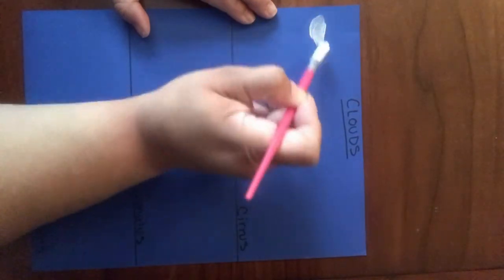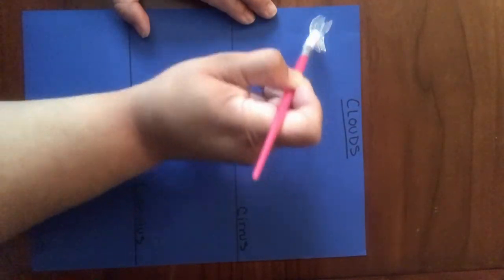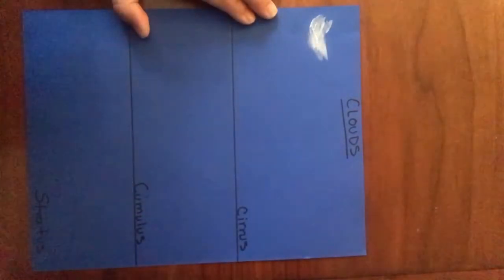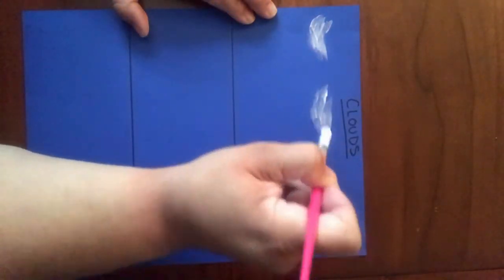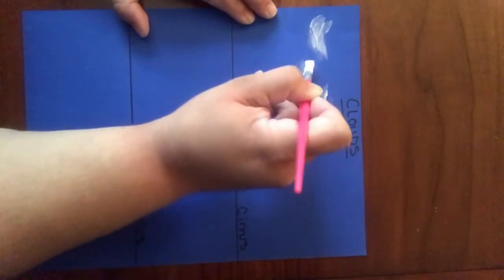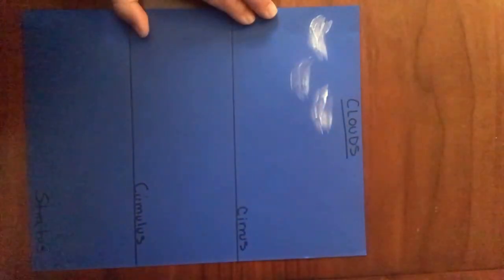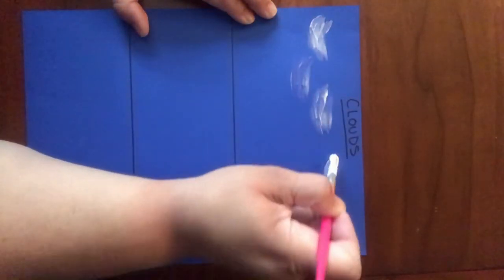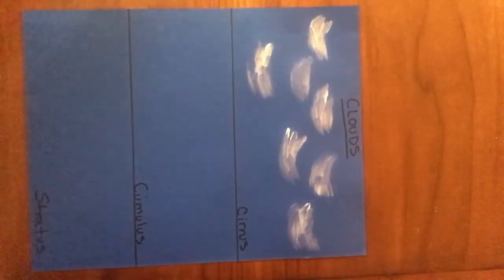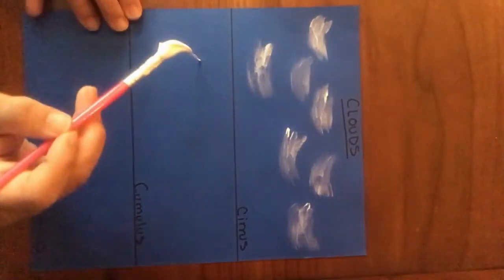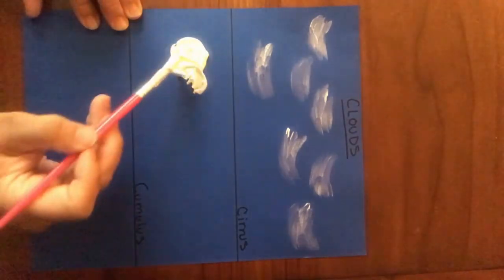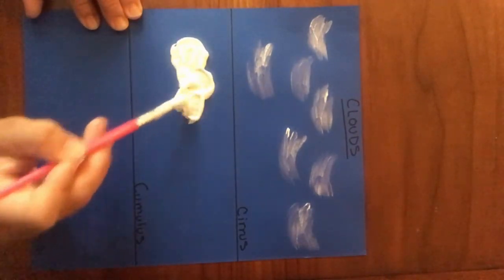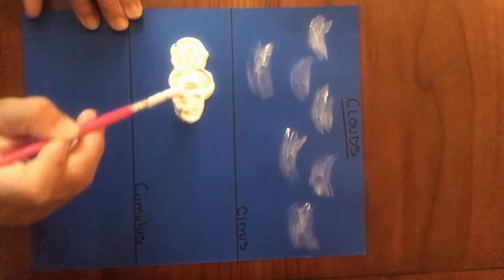We'll start with the cirrus clouds. Remember, cirrus clouds are curl of hair clouds. They're thin and wispy, and they're very high up in the sky, and the sun should be able to pass right through, so use a very little amount of shaving cream. Now we do cumulus. These are big, fluffy, white cotton clouds, so you want to use a lot of the shaving cream and glue. Make them fluffy and nice.